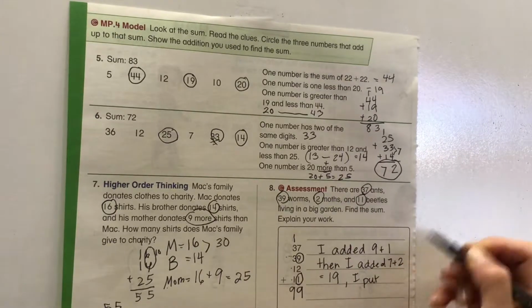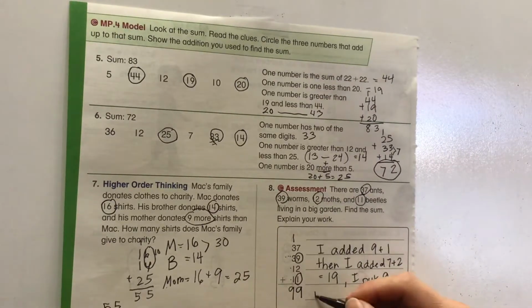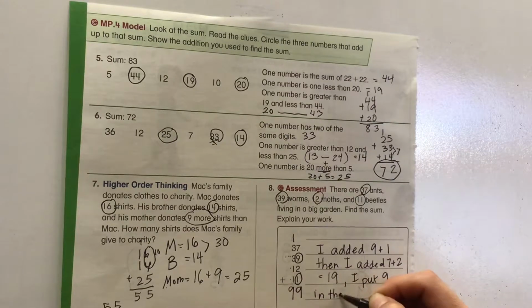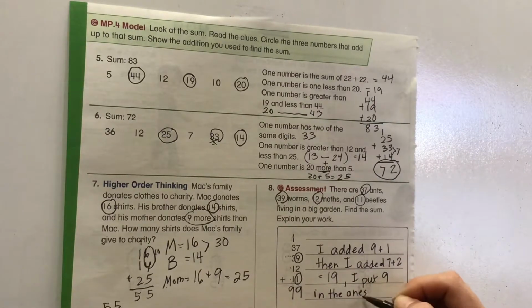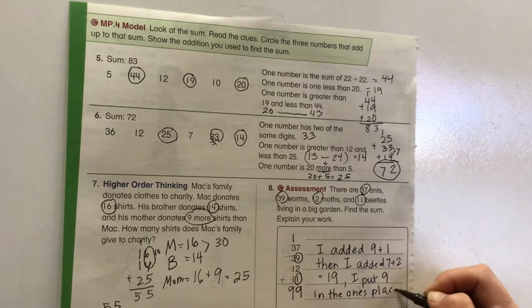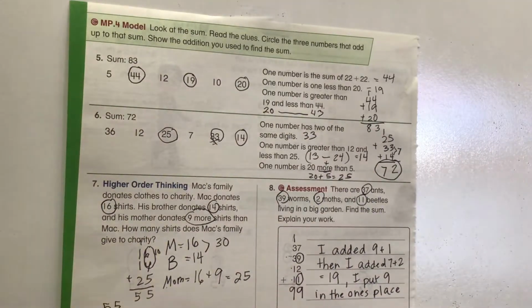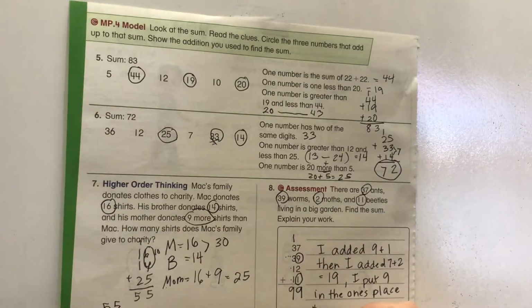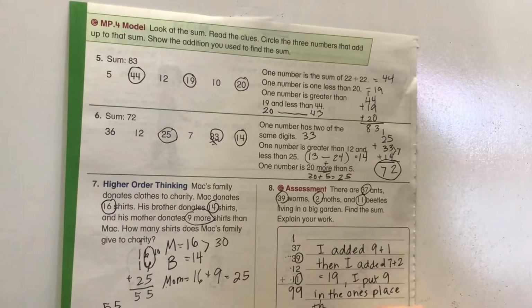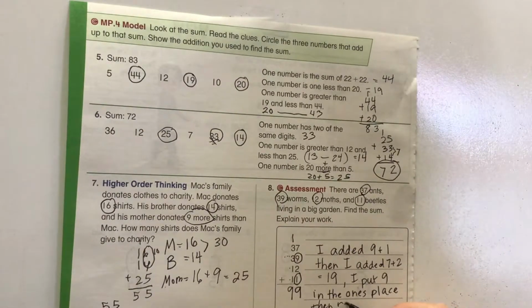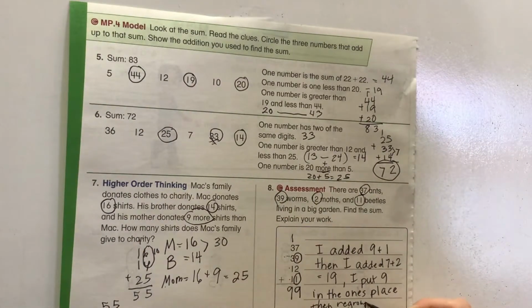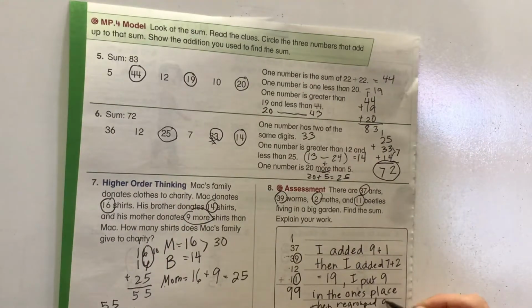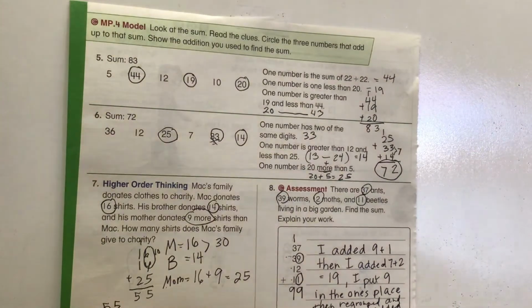I put 9 in the ones place, then regrouped and added. All right, that's the end of our lesson.